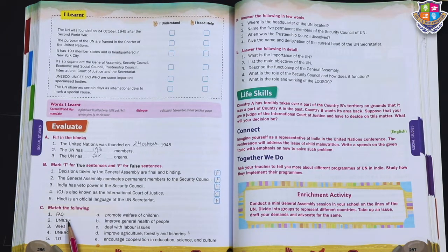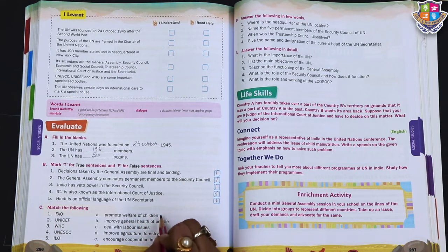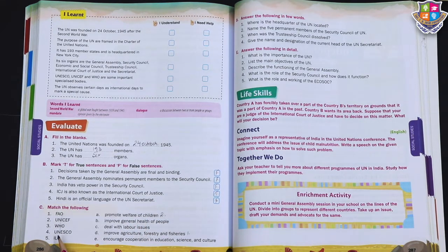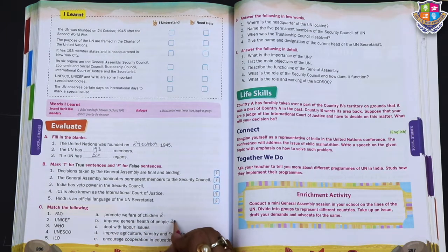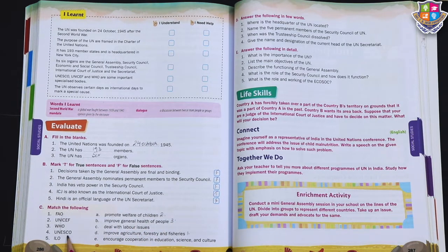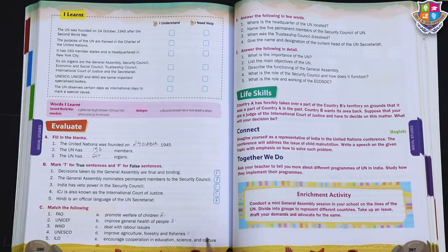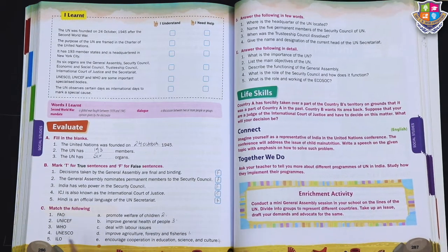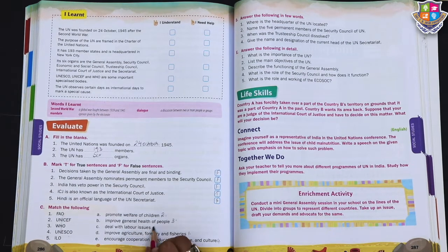UNICEF looks after or promotes the welfare of children. WHO improves the general health of people. UNESCO encourages cooperation in education, science and culture. Now, ILO deals with labor issues.